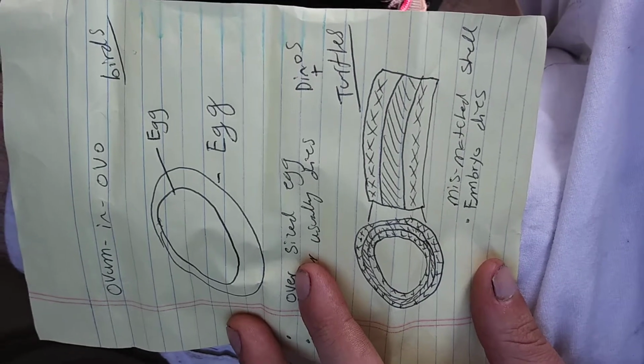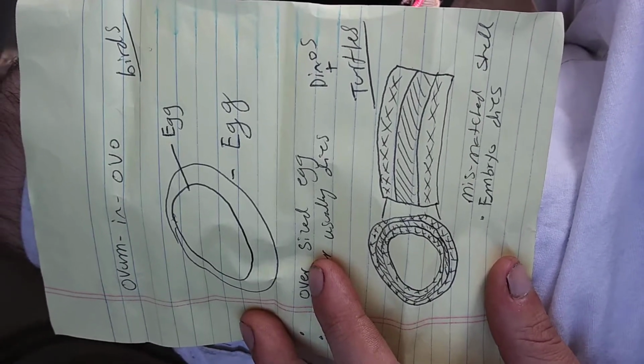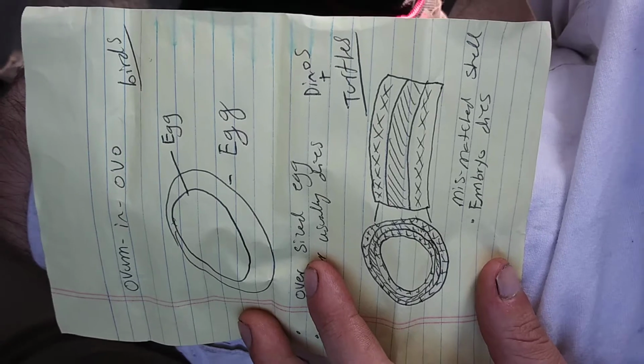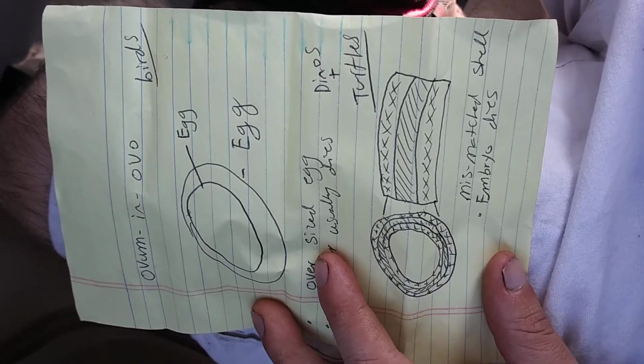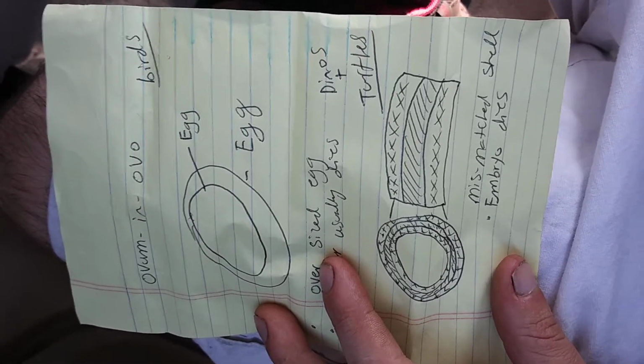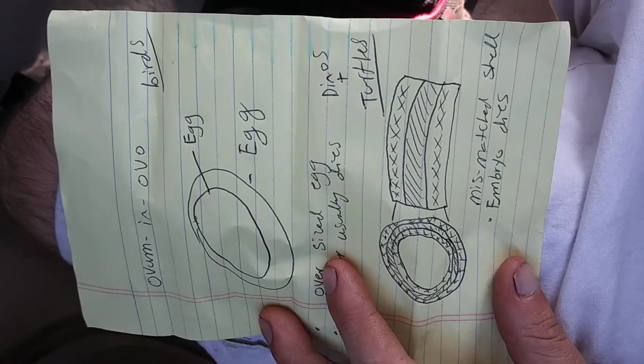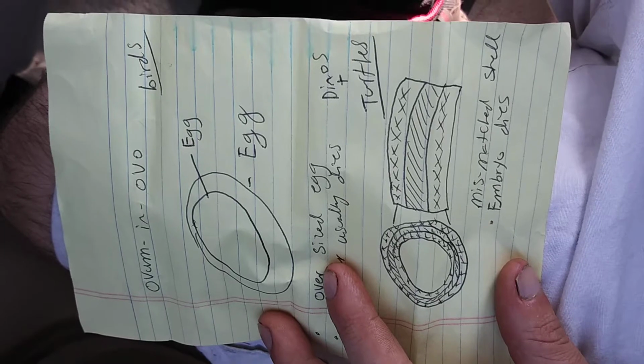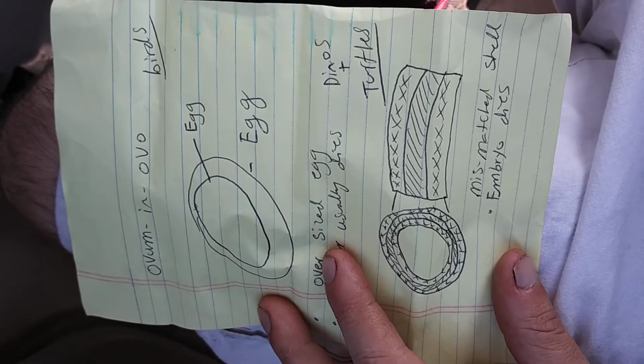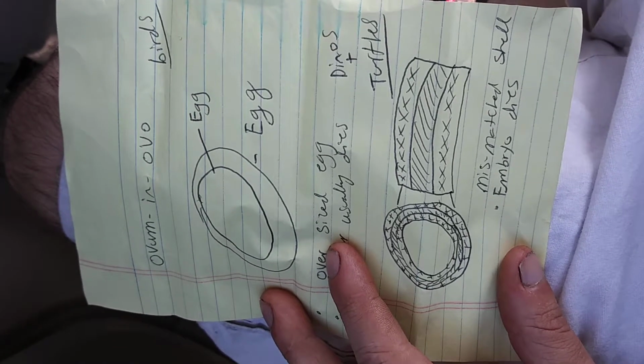It's known as ovum in ovo, where you have an entire egg inside another egg, and it causes the egg that is encasing the smaller egg to be abnormally large.